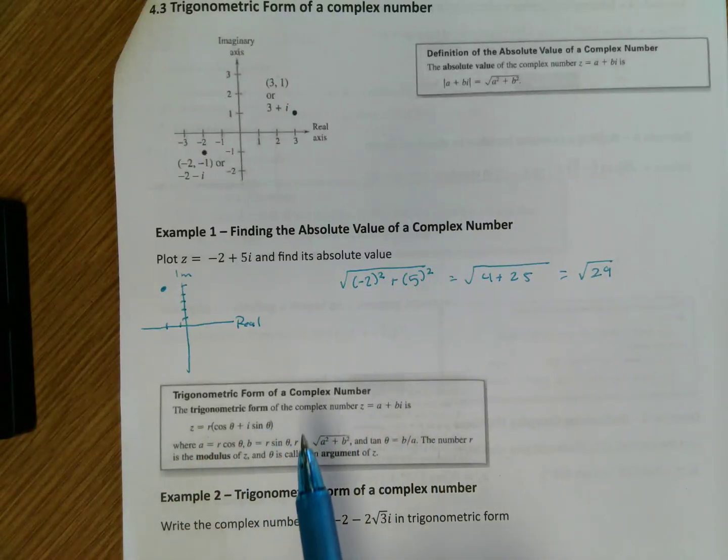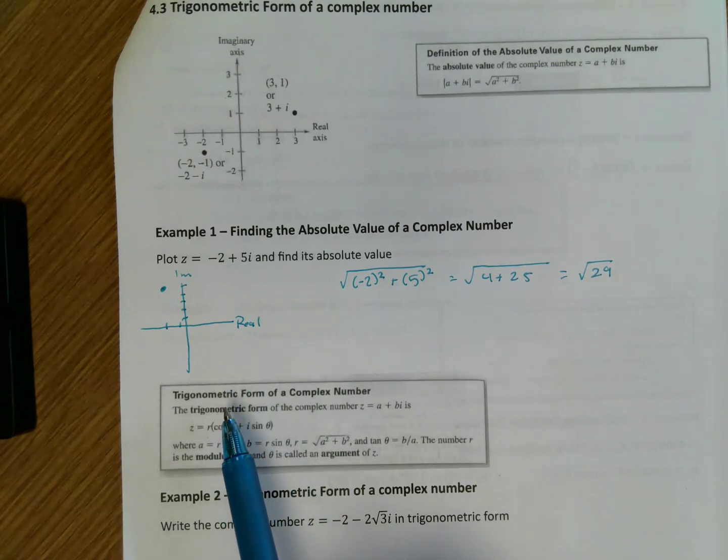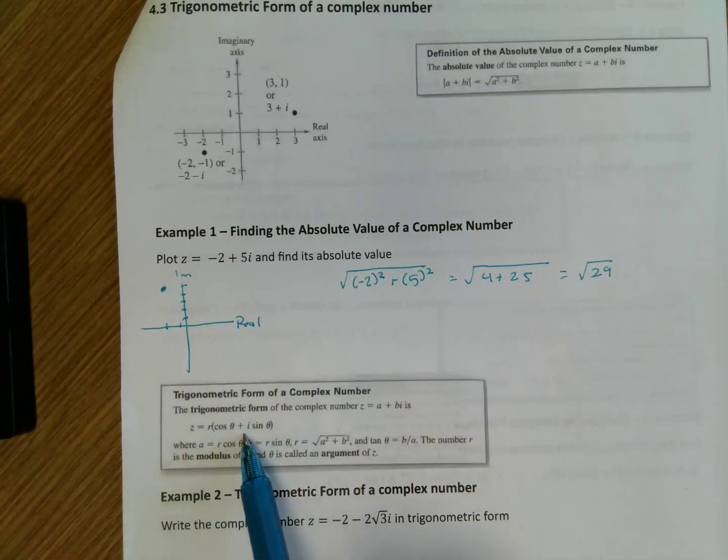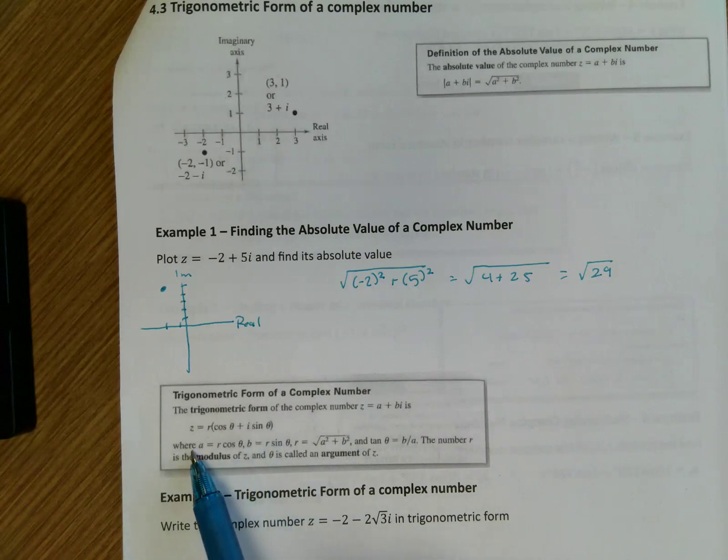Sine is our imaginary part, because that would be up and down. When we bring it back to trigonometry, which is just right triangles, that's our opposite. This is our adjacent. So when we're talking about a trig complex number, this is the format. And notice here, a is r times cosine, b is r times sine.